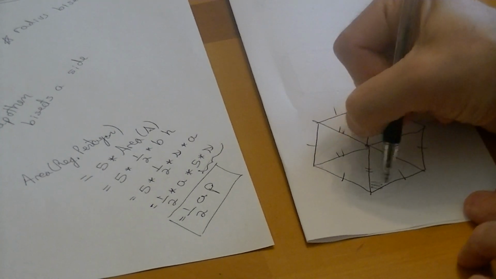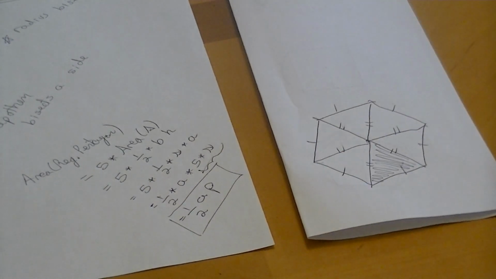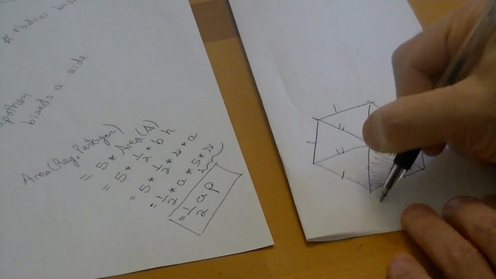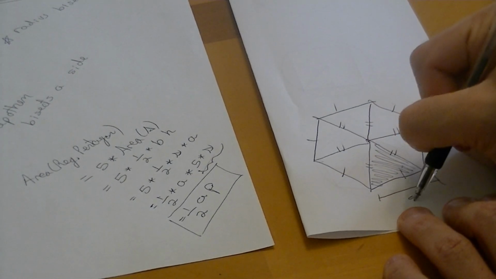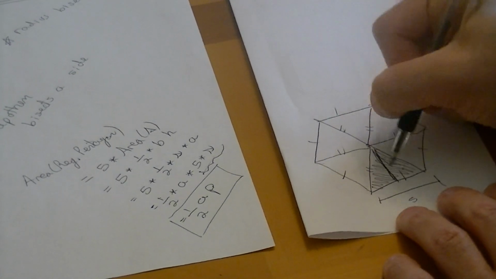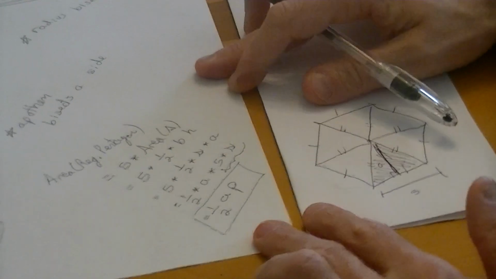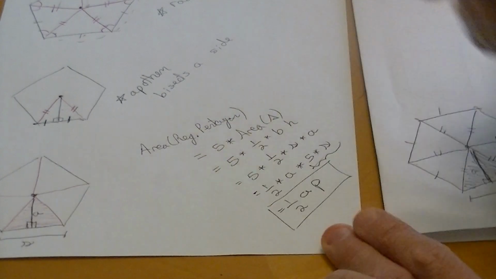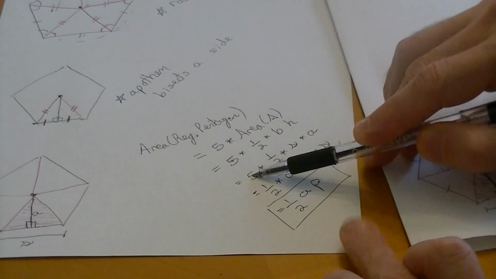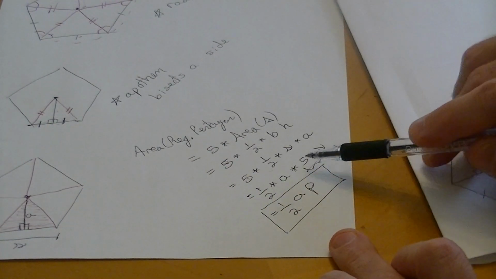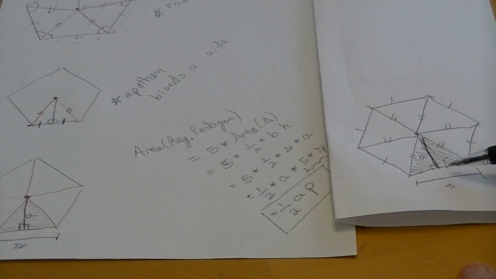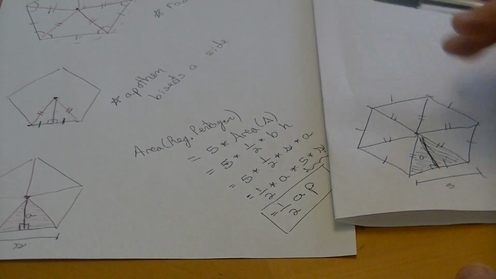The only difference is we would have had 6 triangles, but still a side of s and an apothem of a. The only difference in the work would have been, instead of a 5, that would have been a 6. And what would 6 times s represent? That's the perimeter of this one.